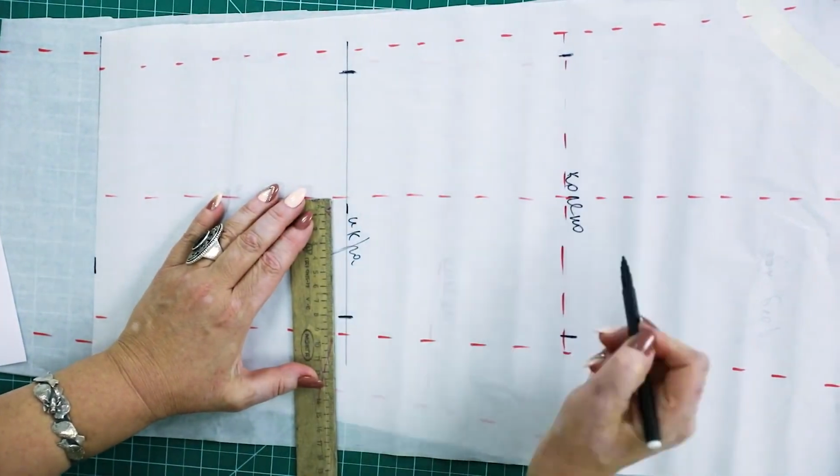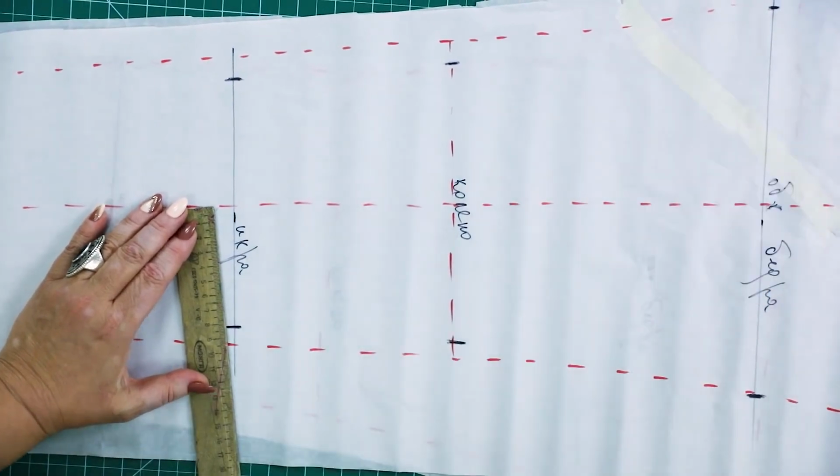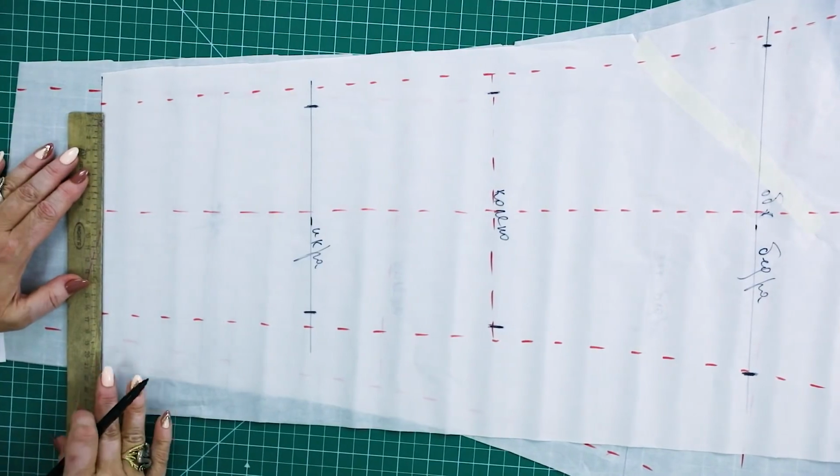We have the points needed to draft our slim pant leg, but we have the bottom part as well. The bottom is 14 centimeters.